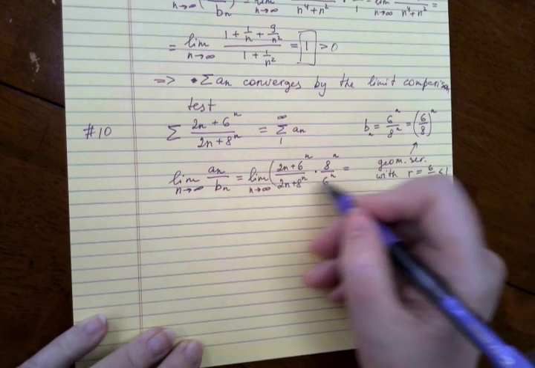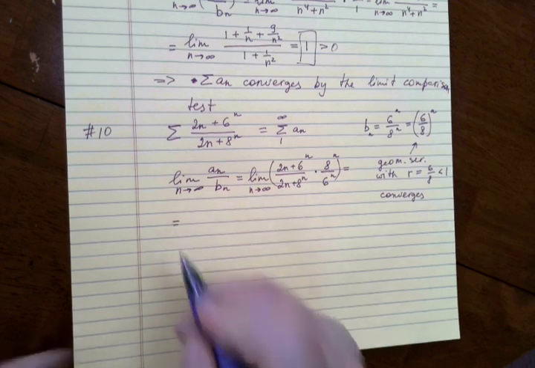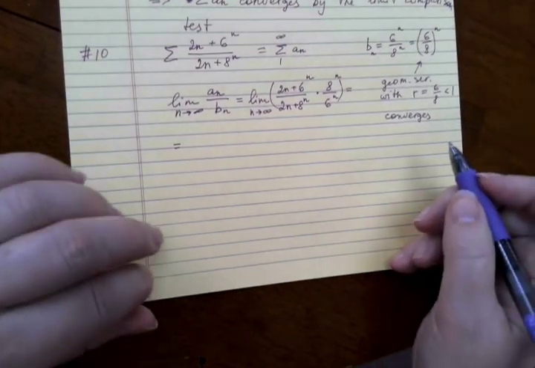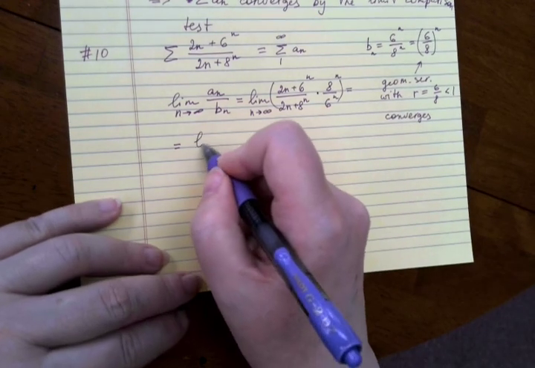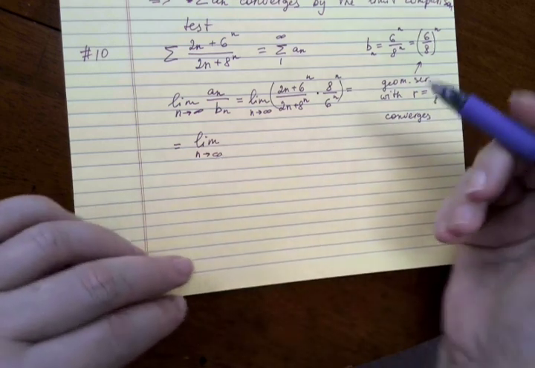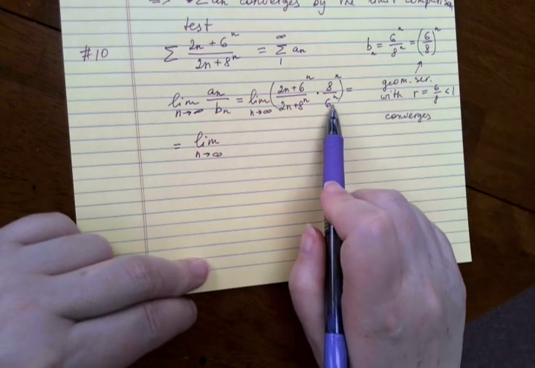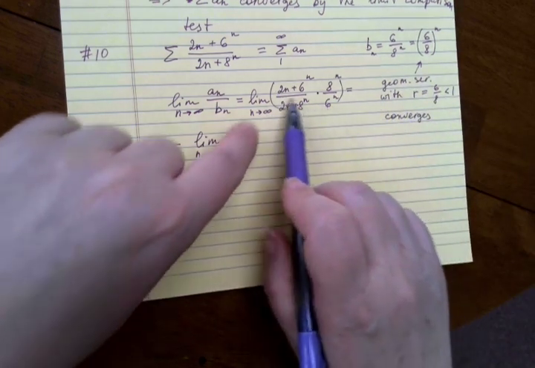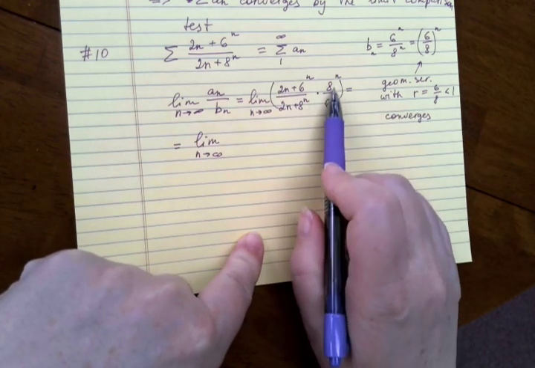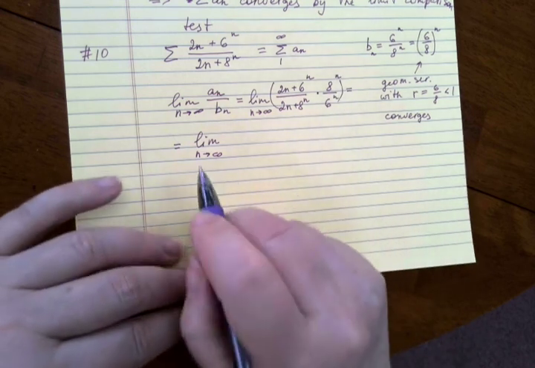Okay, I probably need to finish this. So I will have the limit as n goes to infinity, and I will divide, I will pack 6 to the nth with the numerator and 8 to the nth with the denominator.